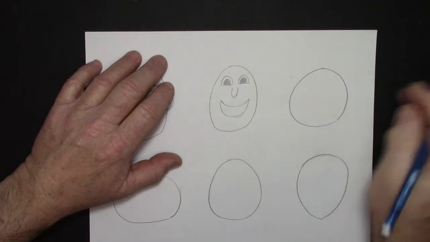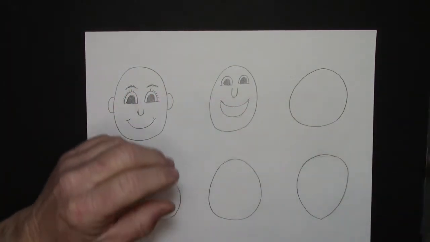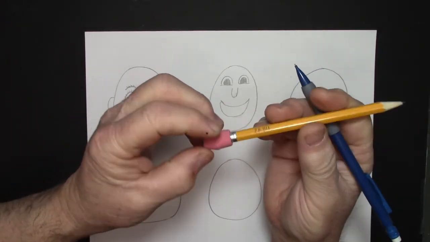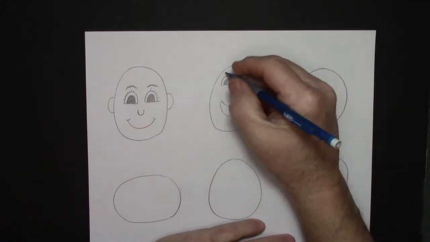The eraser I'm using, by the way, is a polymer eraser. It works very well, but the pink erasers work great too. And I like these erasers that fit on the tip of a pencil, or on the end rather. I like those very much.